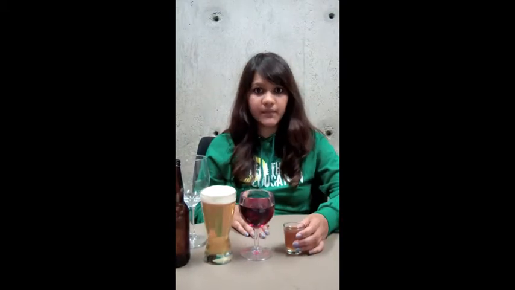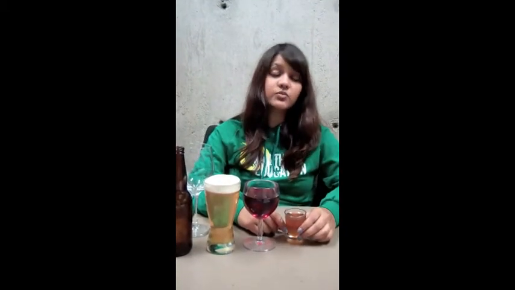Now one thing to remember when drinking hard liquor is to be aware of how much you're actually pouring into each drink when you're making drinks. So always try to use a shot glass when pouring your drink so that you make sure you're pouring 1.5 ounces each time. Another thing to keep in mind is what's in your drink.